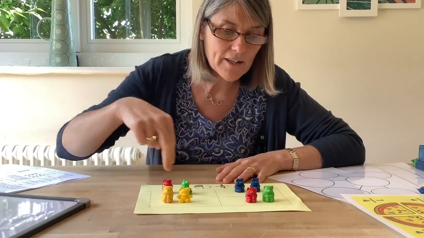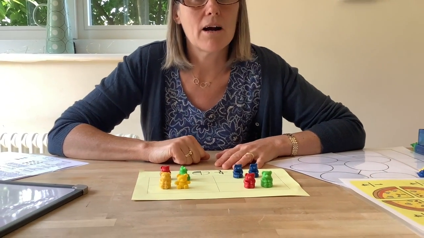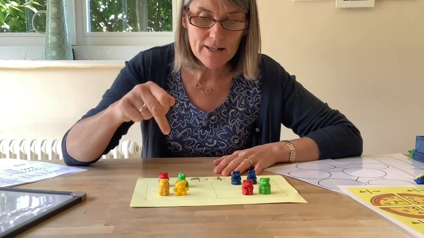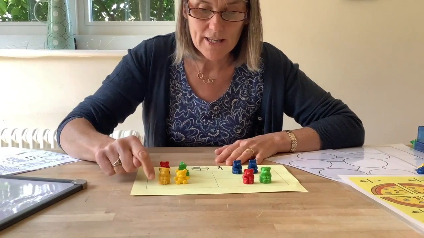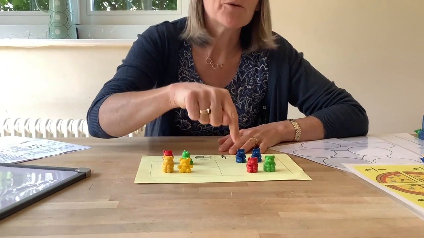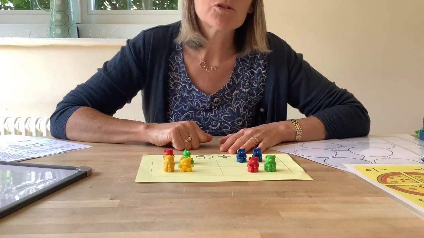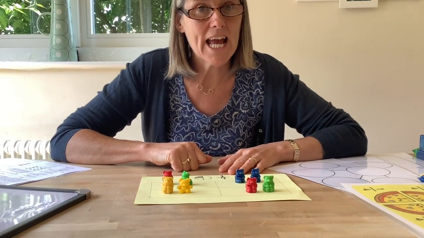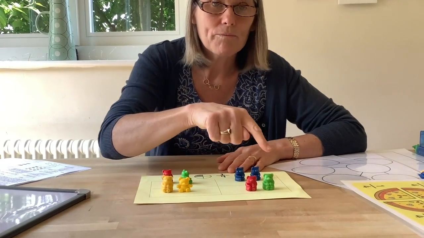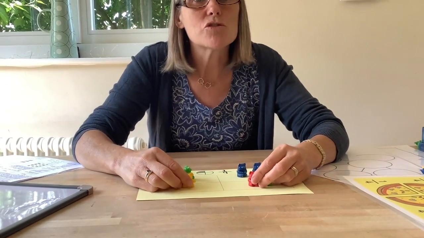Now, if I wanted to find out what 4 quarters is, then I would add up how many bears I've got in each of those quarters. So that's 2, add 2, add 2, add 2, which equals 8. So 4 quarters of 8 equals 8. It is the whole.